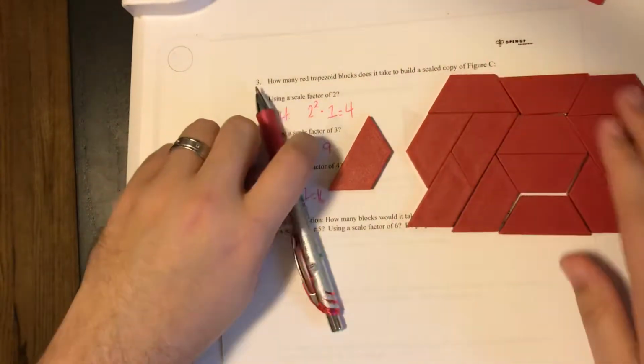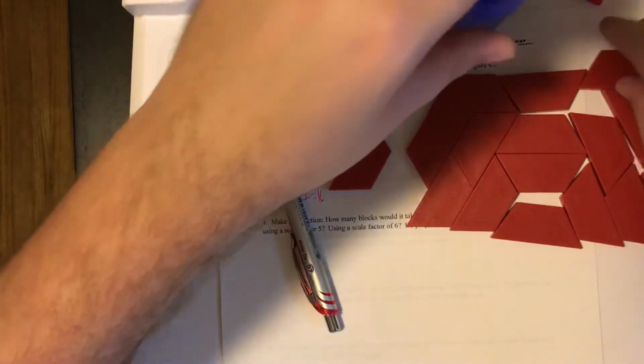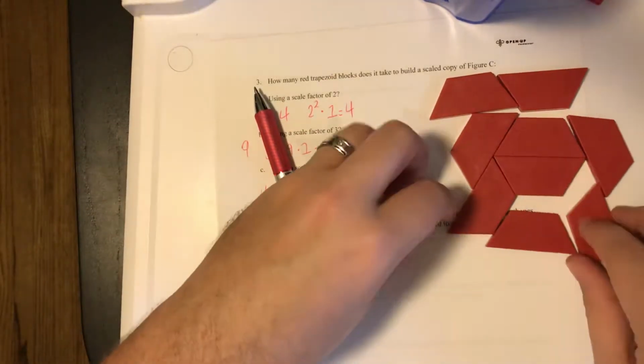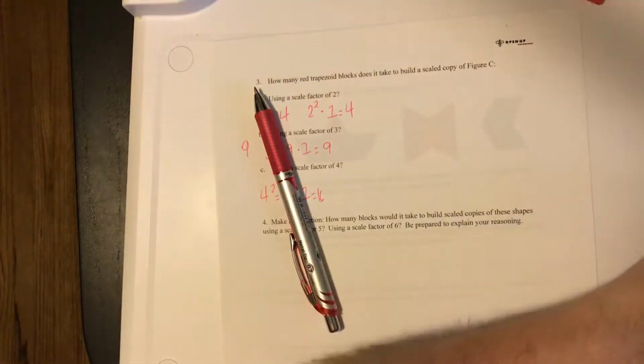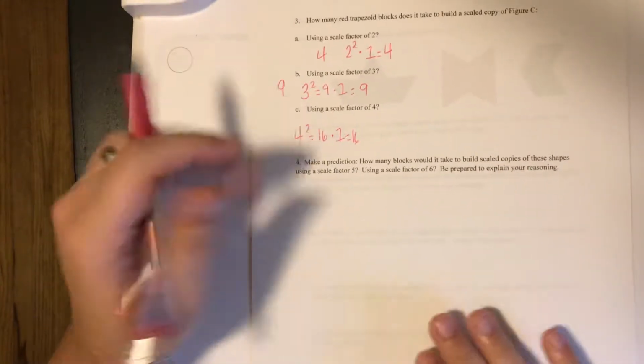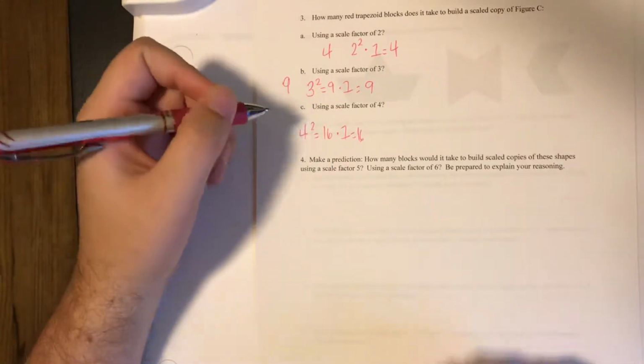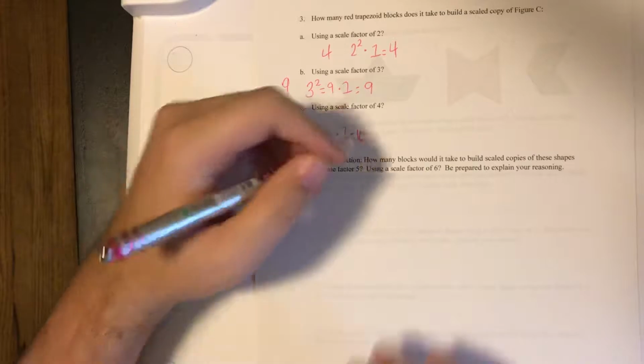So I'm going to put these shapes away, and then I am going to answer the rest of these questions, teaching you all a way that you can easily find the pattern given any shape, right? So this one we played with the manipulatives to get this idea built out for this lesson. So it says, make a prediction. How many blocks would it take to build scale copies of these shapes using a scale factor of 5?